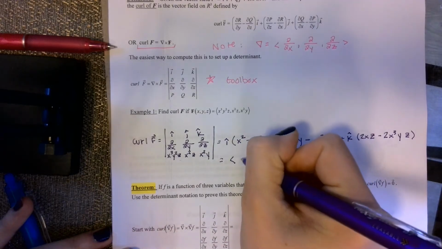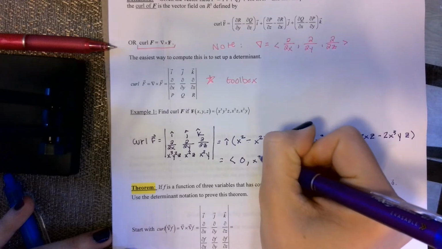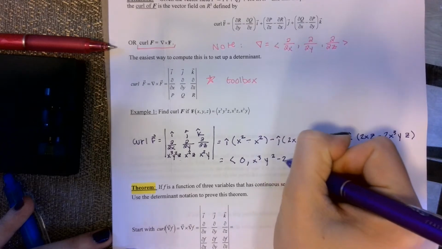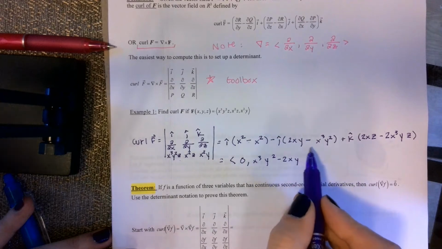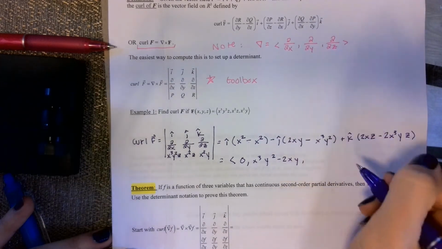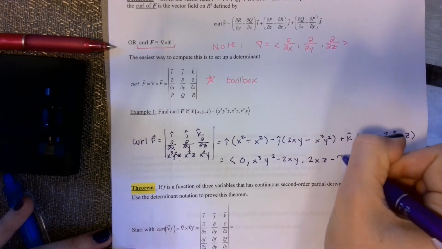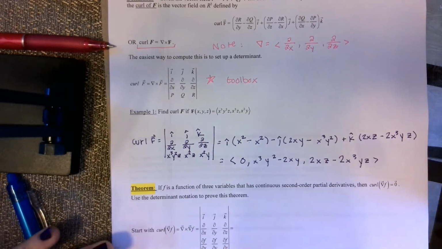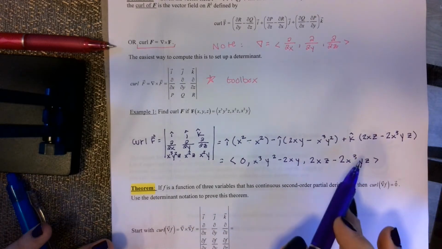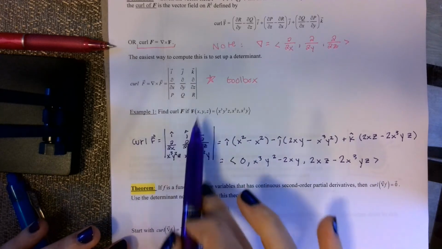So the first component of this vector would be 0. Then x cubed y squared minus 2xy. And if you're wondering why those two switched, I just distributed this negative into here. And then 2xz minus 2x cubed yz. And we'll talk about what that vector means, because it means something different at each point in the vector field of F. We'll talk about that in a minute.